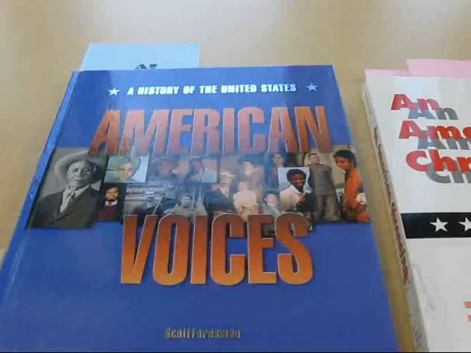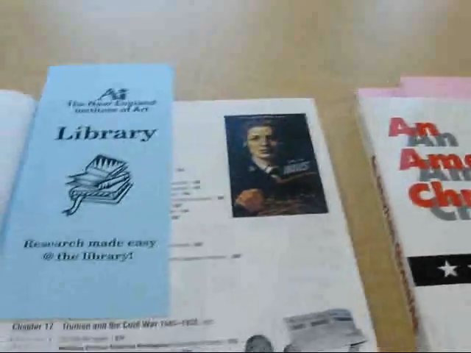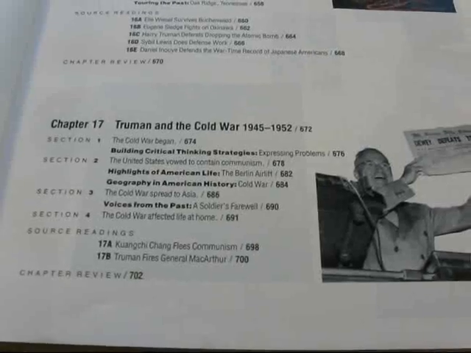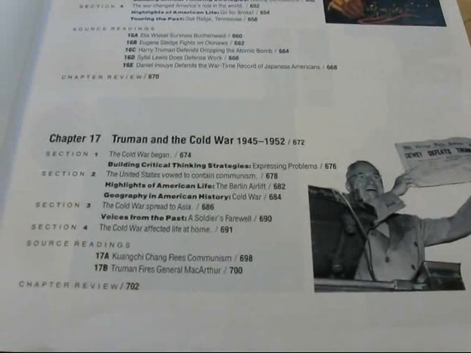So here are some books you might want to start with. American Voices has articles arranged by time period, so if you know what year your film was made, you can find out what was going on during that time.